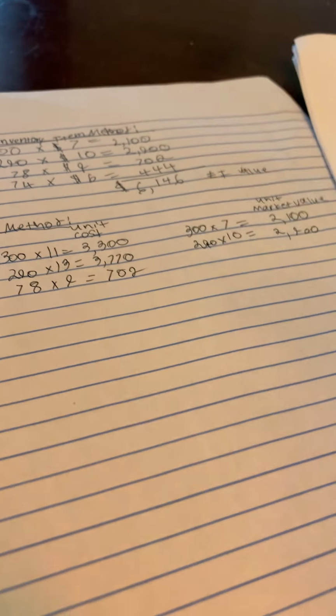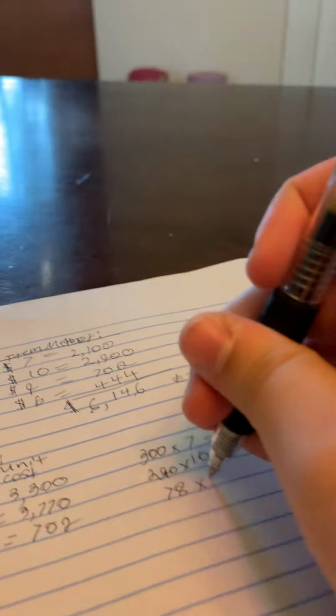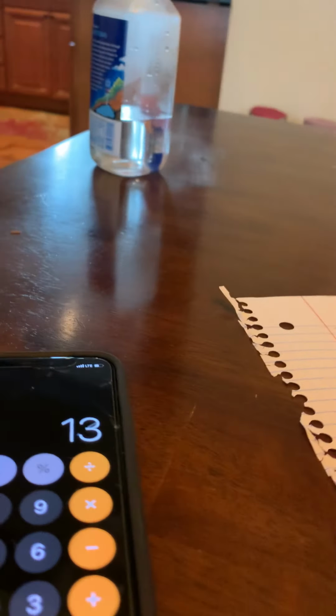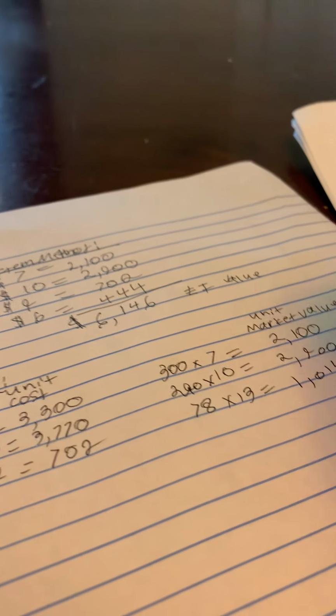Then we're going to do for K, 78 times 9 for the unit cost, which is 702. And then 78 times the market value, which is 13, which is 1014.